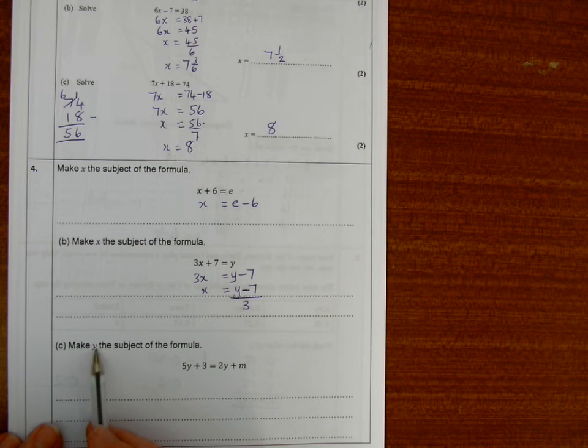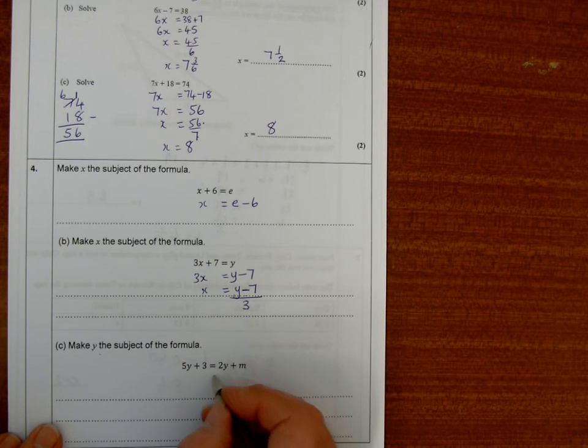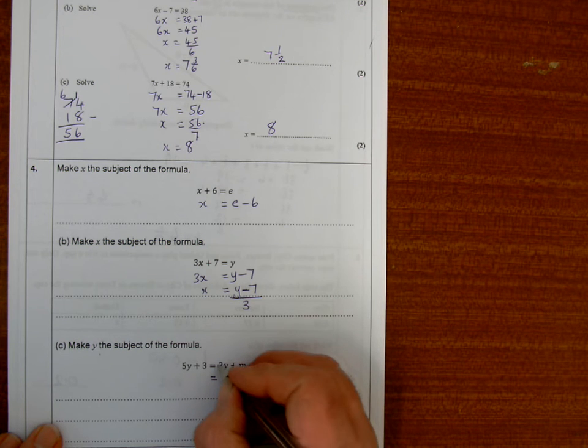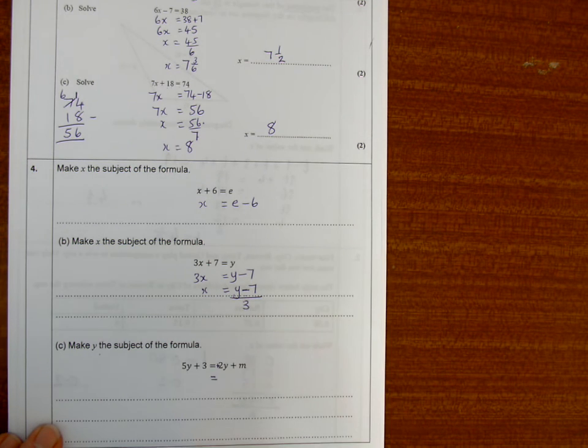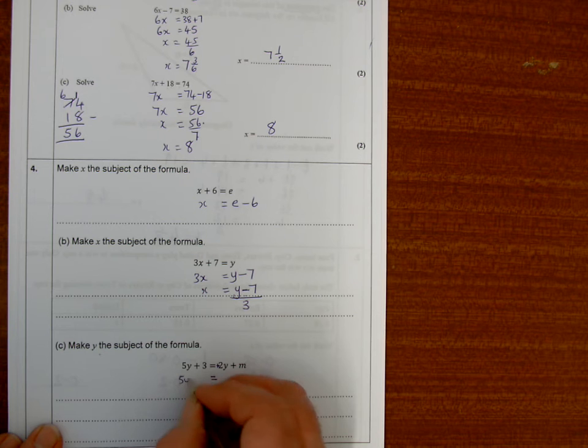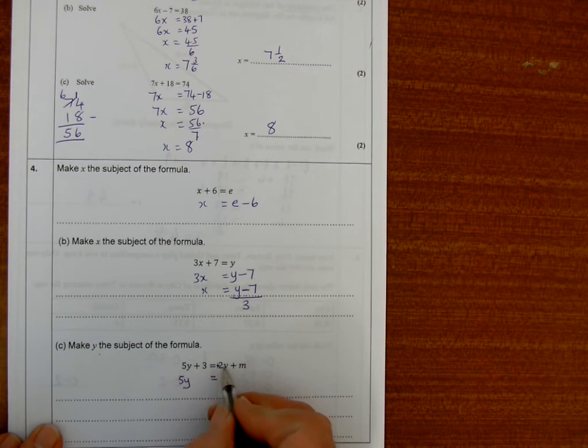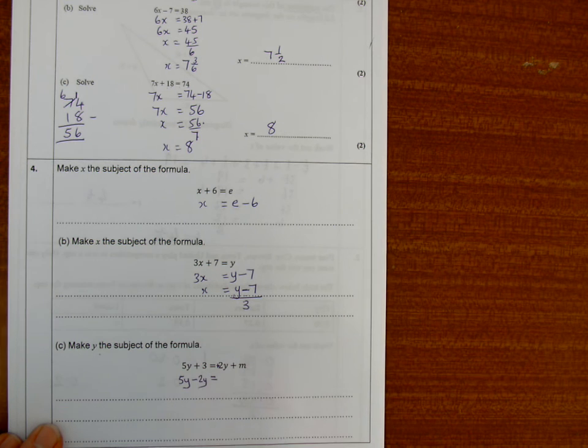Part C, I want y to be the subject of the formula. So first of all, any term with a y in needs to go onto the same side. So I collect the 5y. At the start, there's really a plus 2y there, so keep the 5y where it is. Add 2y, the opposite of adding 2y is take away 2y.